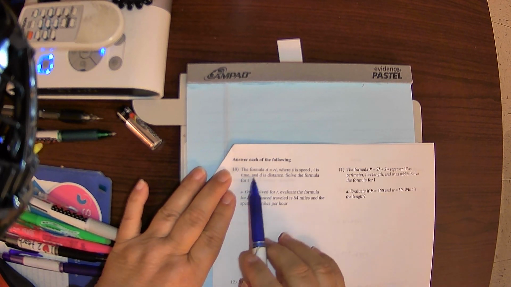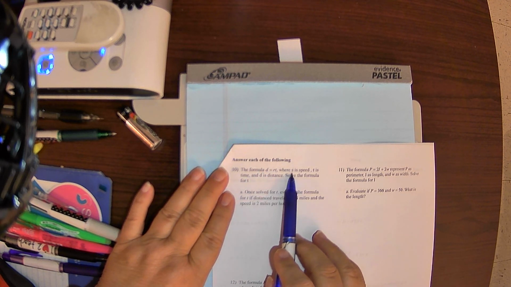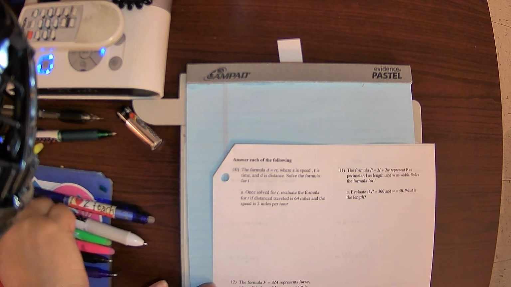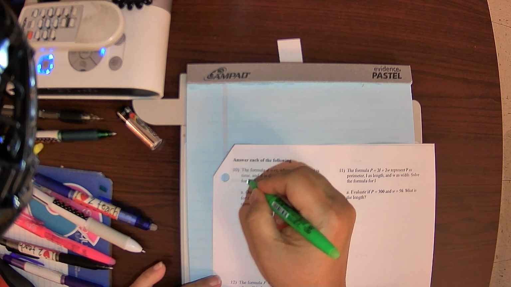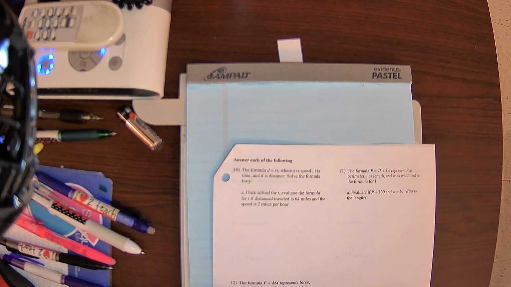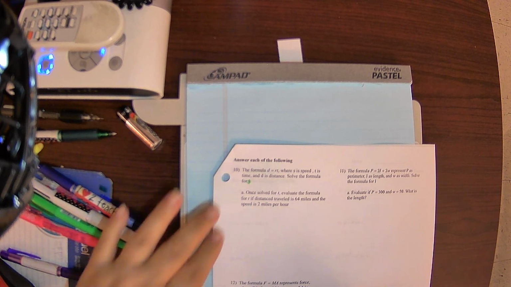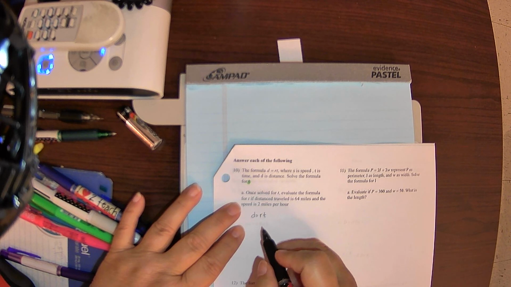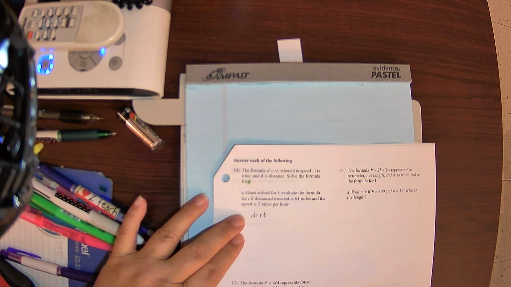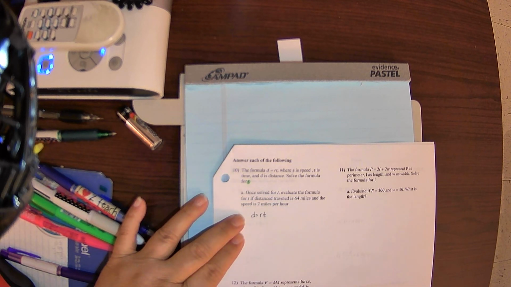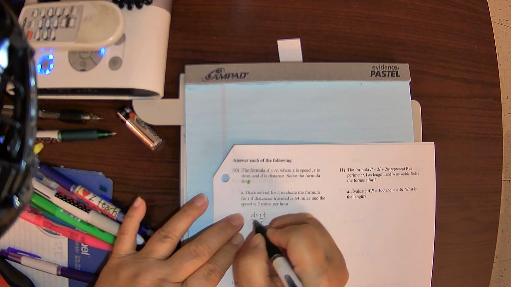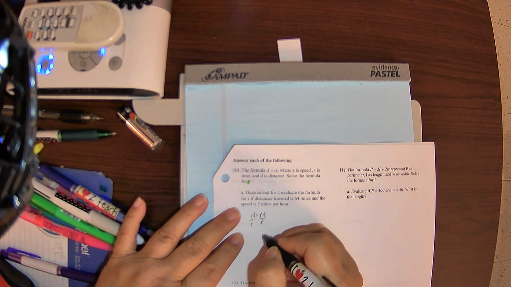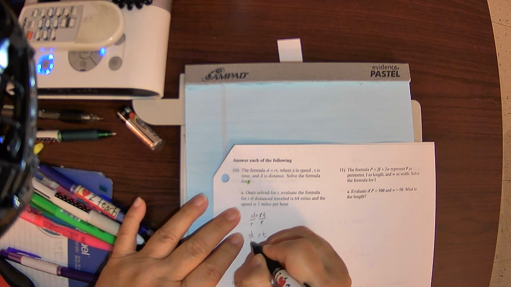Okay, so I'm looking at number 10, the formula where s is speed, t is time, and d is distance. Solve for t. So we're going to rewrite the problem so we can work from it. I have d equals rt, that's multiplication, and we're solving for t. So the r must go away. This is multiplication. What's the inverse? Division is correct. So we're going to divide by the r. Those are going to divide to make a 1. T equals d divided by r.